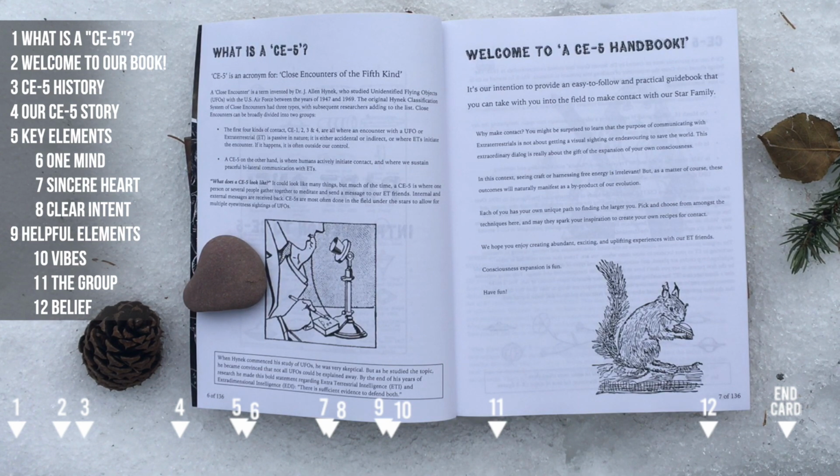What does a CE-5 look like? It could look like many things, but much of the time, a CE-5 is where one person or several people gather together to meditate and send a message to our ET friends. Internal and external messages are received back. CE-5s are most often done in the field under the stars to allow for multiple eyewitness sightings of UFOs.